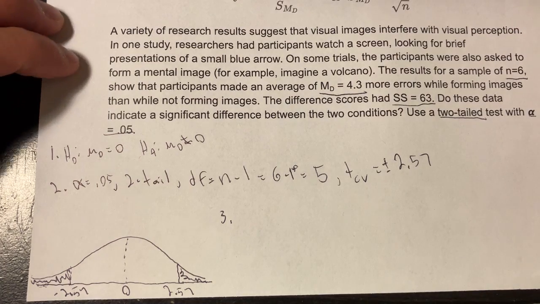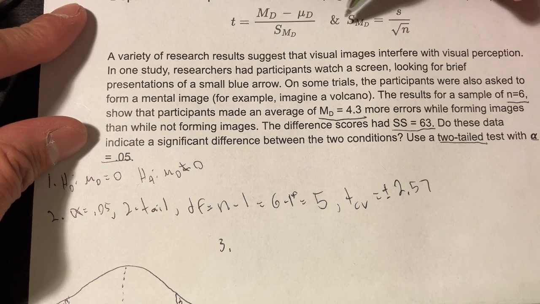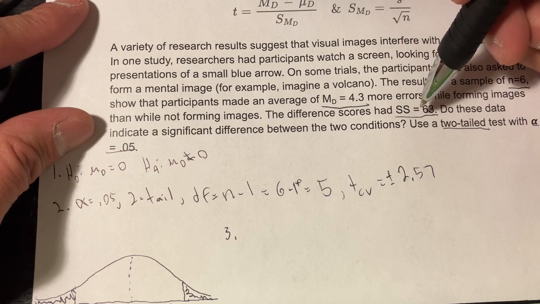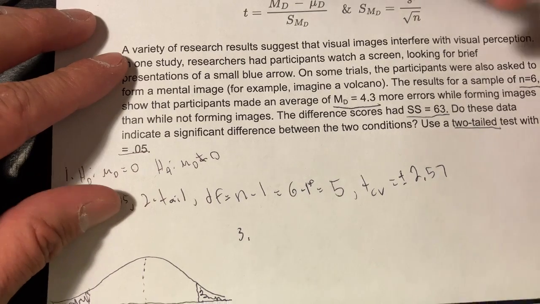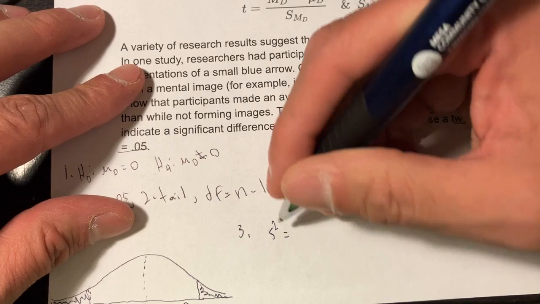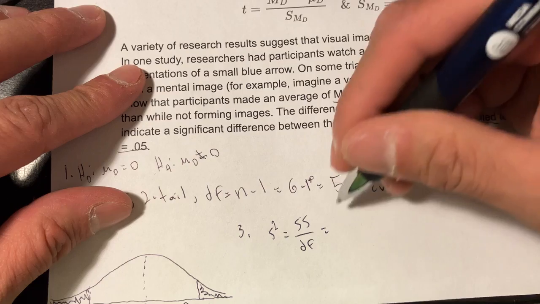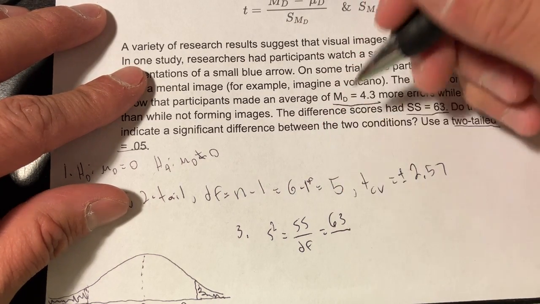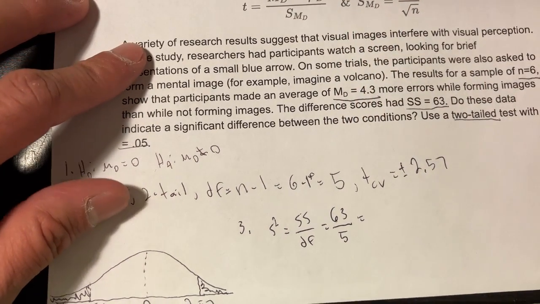So what do we need to calculate here? Looking at our formula, we're going to have to calculate the standard error. So that's standard deviation over the square root of n. We don't actually have that, so we have the sum of squares. That's part of the formula for variance. The formula for variance is represented by s squared, is the sum of squares over the degrees of freedom. So our sum of squares is 63, and our degrees of freedom is 5.